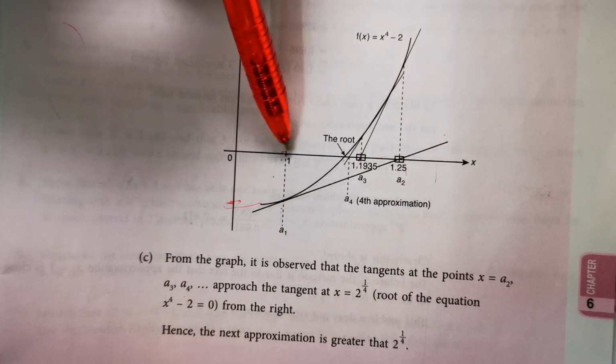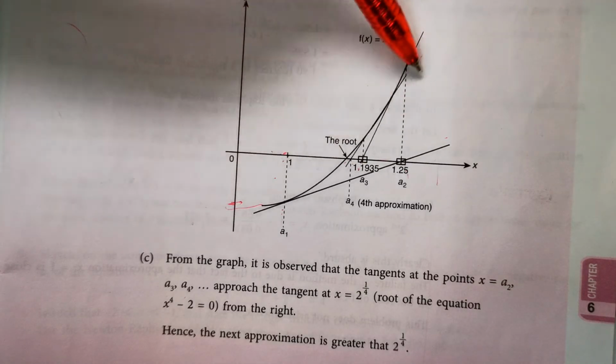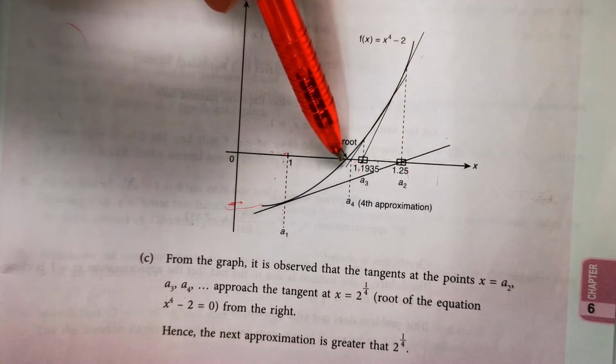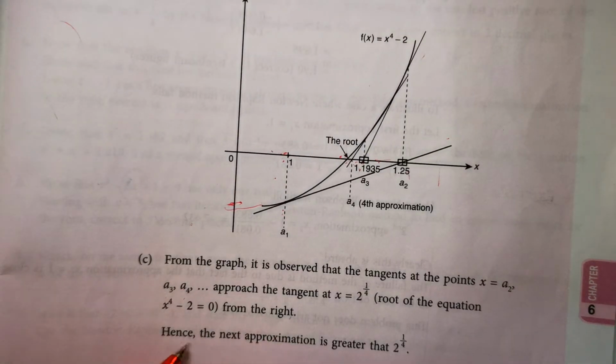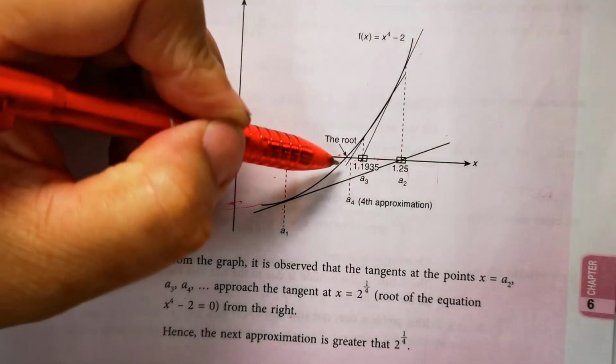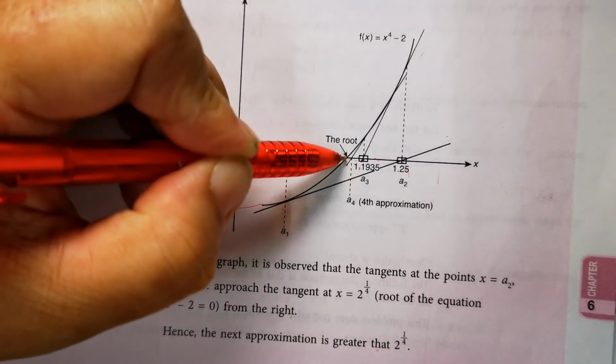Only the first one, we jump from the left to the right. But after that, you see the tangent that we are going to draw is closer and closer to the actual root from the right hand side. Hence the next approximation is bigger. This is the root, the value of 2 to the power of 1 over 4 here.